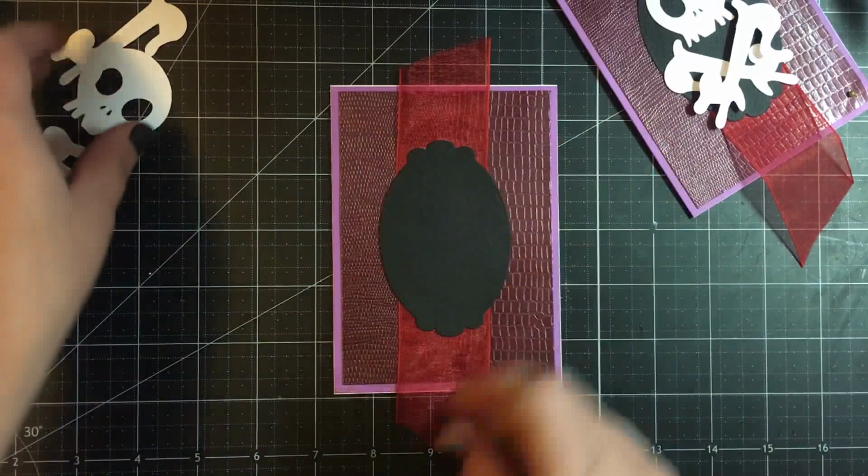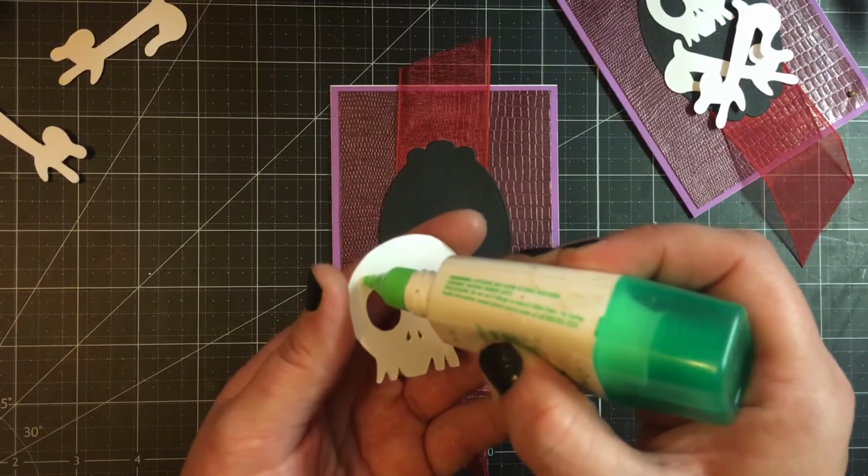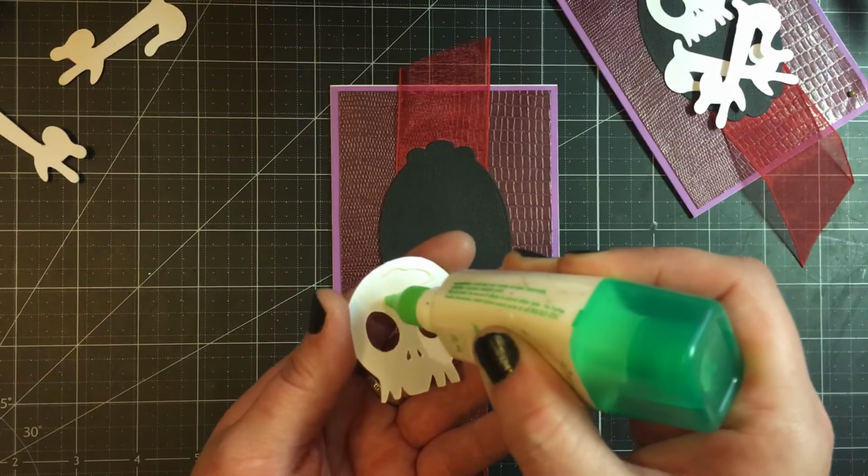Okay. And then the next step is to put down your skull and crossbones, which is, I think, my second favorite part of this card, just because it's kind of like a pirate.